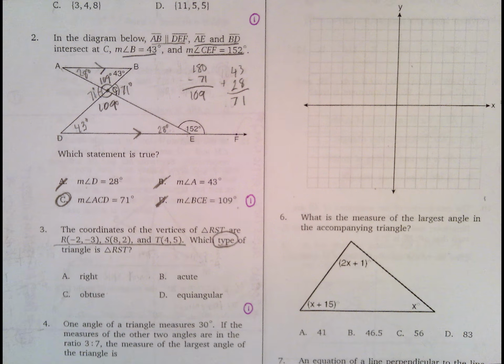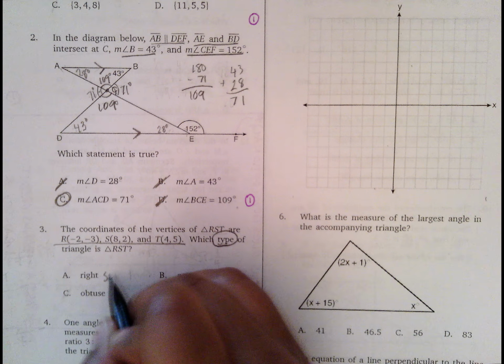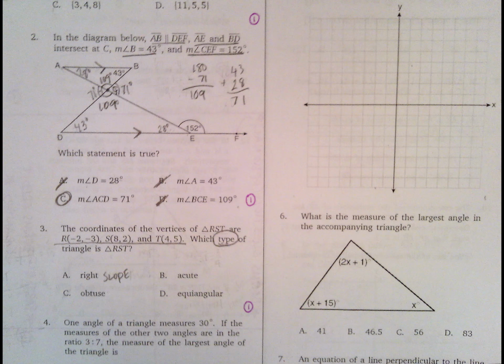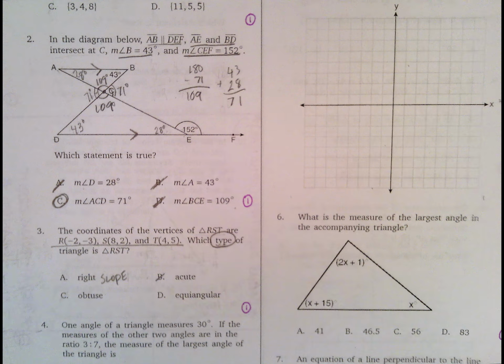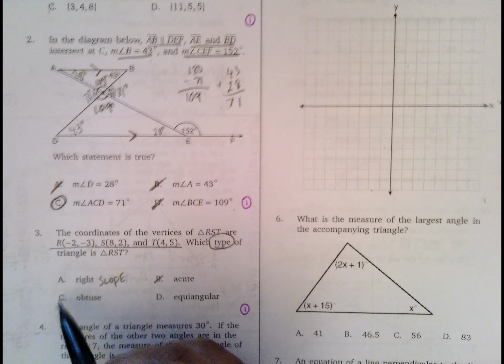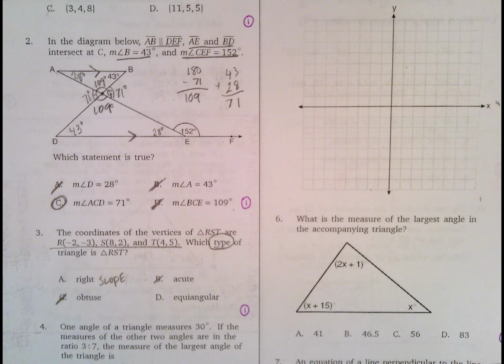Well, I know that in right triangles, two sides intersect to form a 90-degree angle. And a 90-degree angle is what makes a right triangle a right triangle. So I could use the slope formula to figure this out. Whether a triangle is acute or not, there's no formula I could use to determine that, so I'm going to get rid of that answer choice. Whether a triangle is obtuse or not, I can't use slope, midpoint, or distance to figure that out, so I'm going to get rid of that answer choice.